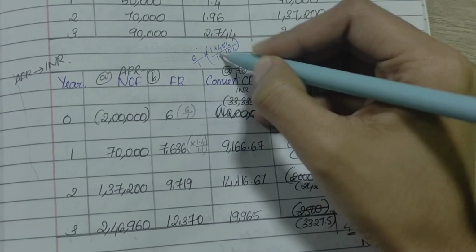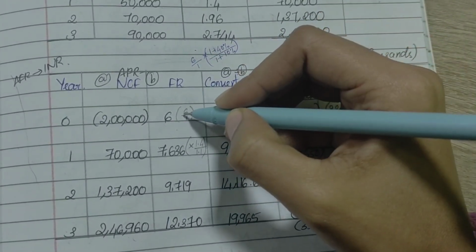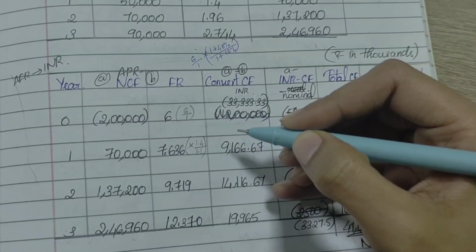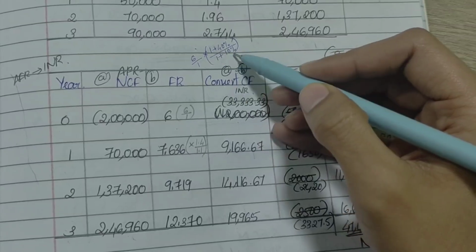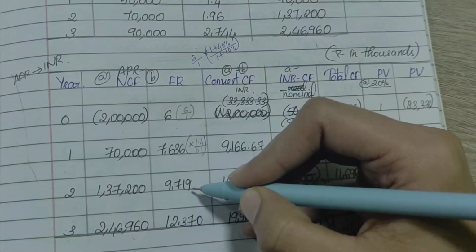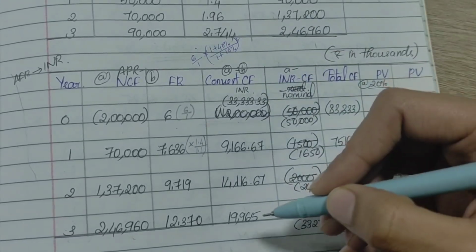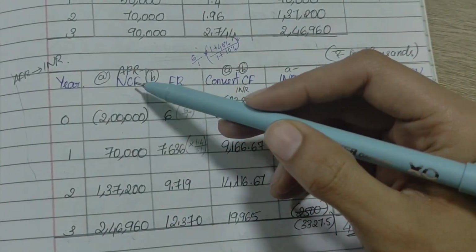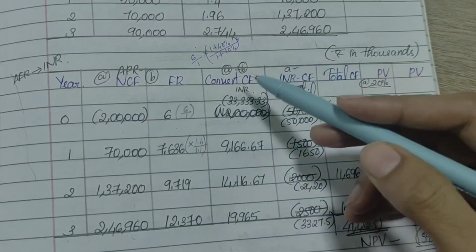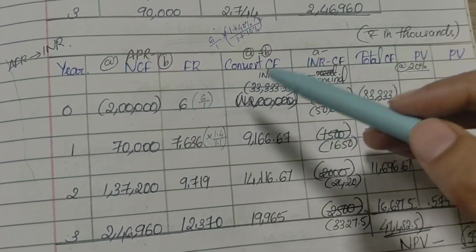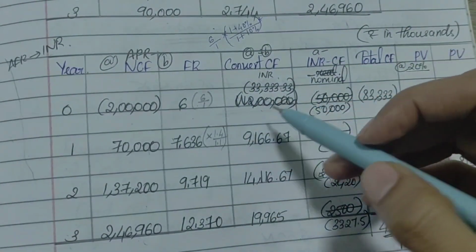For 0th year this will be 1. There is no inflation. So 6 by 1 into 1. 6 is the forward rate for 0th year. Then for first year 6 by 1 into 1 plus 40% by 1 plus 10%. Then for second year the whole raised to 2. Third year the whole raised to 3 will be the forward rates. So nominal cash flows in foreign currency we got, forward rate we got, then converted cash flows. Converted cash flow will be nominal cash flow in foreign currency divided by forward rate.